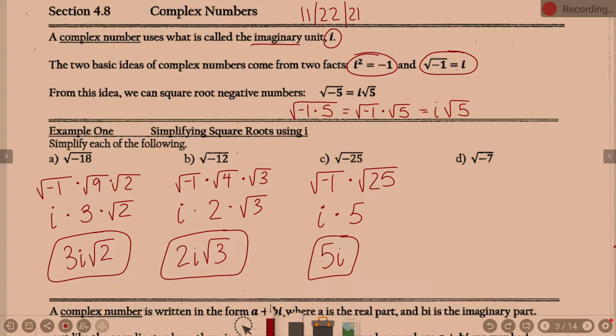What do you see first? A negative. So I'm going to pull out a square root of negative 1. Square root of 7. Is it a perfect square? No. What perfect squares are within 7? It's a prime number. What does prime number mean, Noah? You can't multiply anything to get to that number.